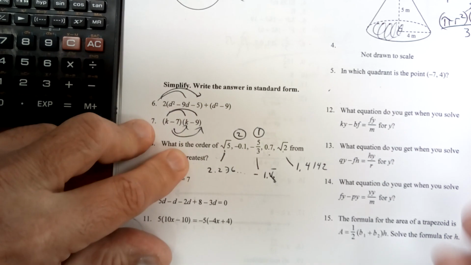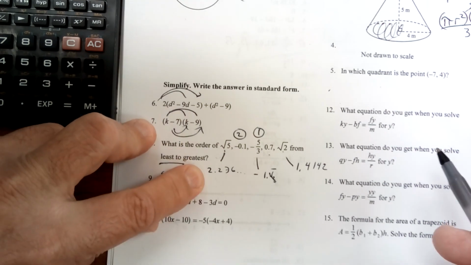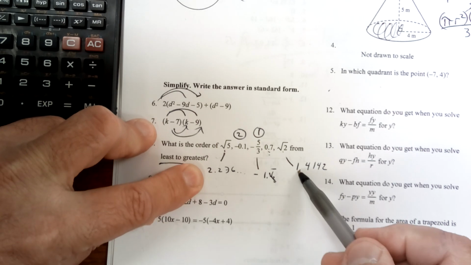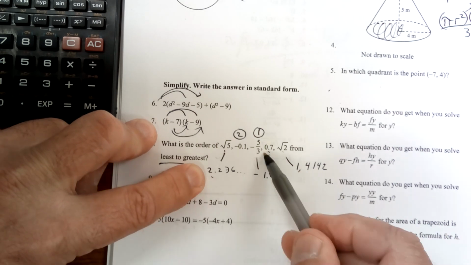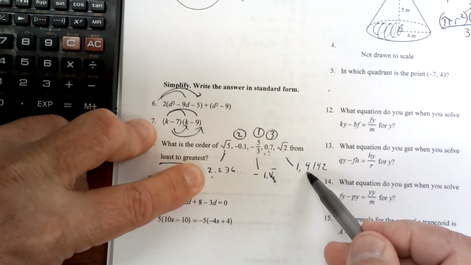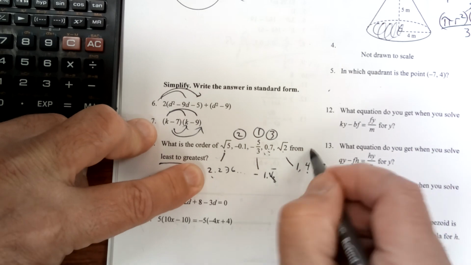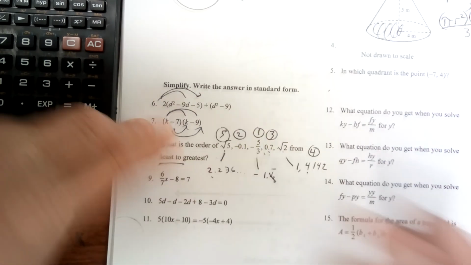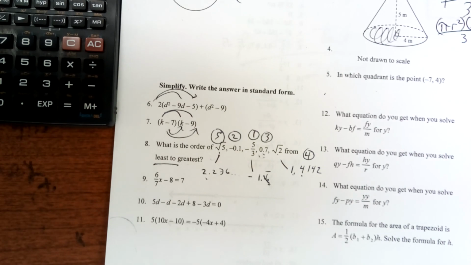And then you look at the next ones, least to greatest. Well, 0.7 and 1.4, and this one's 2. So this one's got to be number 3. All right, and then this one right here is the next one, number 4. And then finally, this is the biggest, number 5. And there it is. You can check it on the back side of the page, okay, because the answers are there.